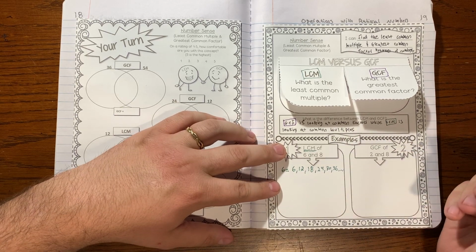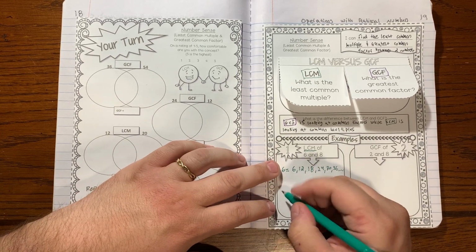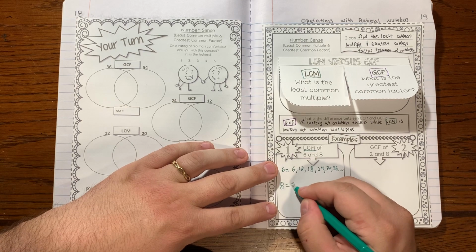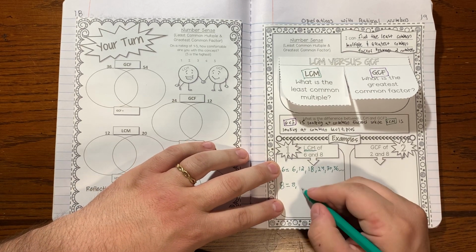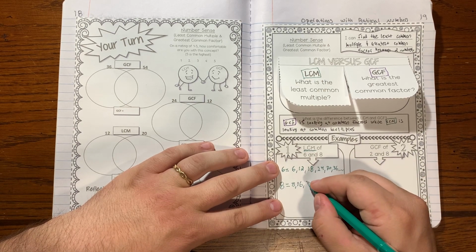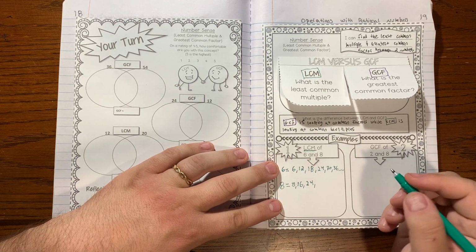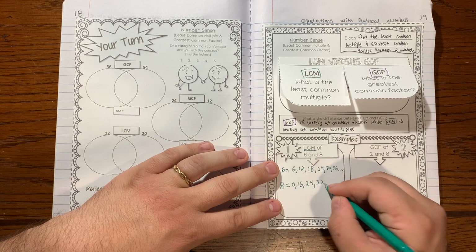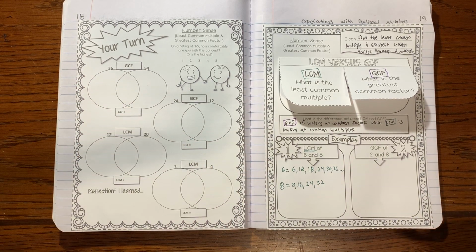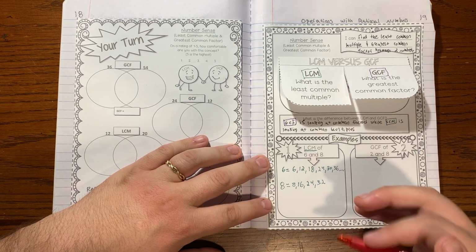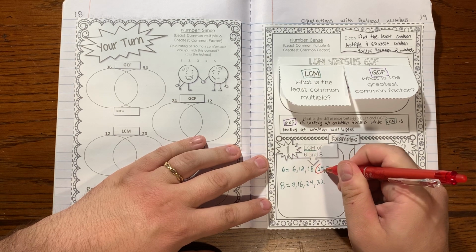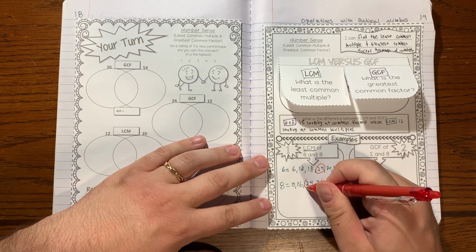36, I could keep going. And you want to do the same thing for 8. So 8 would be 8, and then 8 plus 8, or 8 times 2, would be 16, and then 24, and then 32, and you can keep going, but we want to stop because they have a number that's in common now, right? The common multiple, their smallest one, is 24.